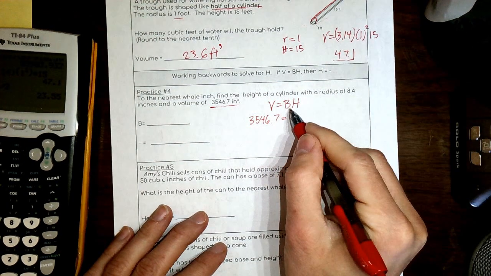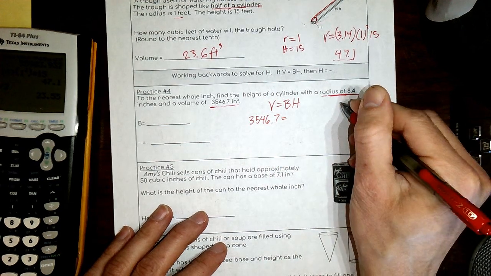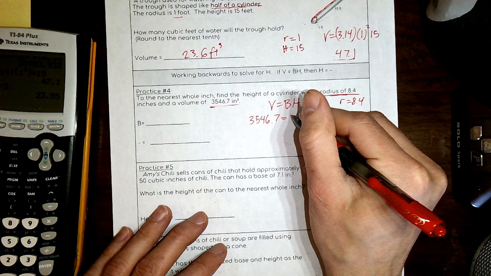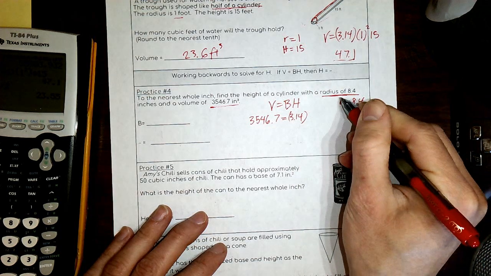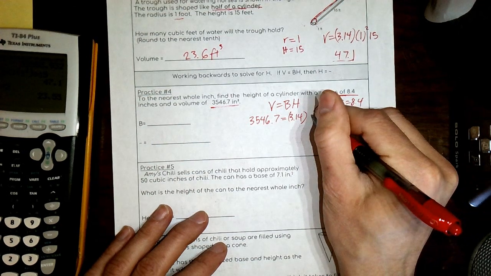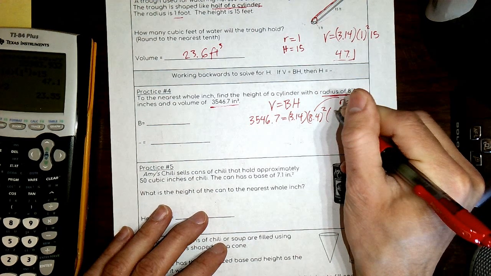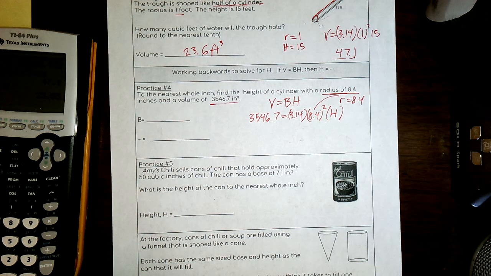And we don't have B entirely, but we have R. R is 8.4. Okay, and if we spell out our formula a little more, it'd be 3.14, pi R squared, so 8.4 squared times the height. We have a one variable problem, and we know how to do one variable problems, right?